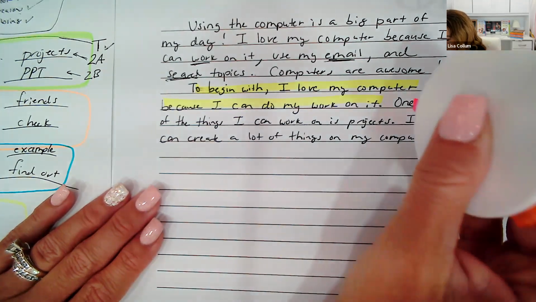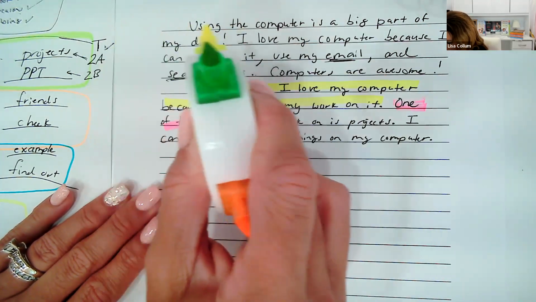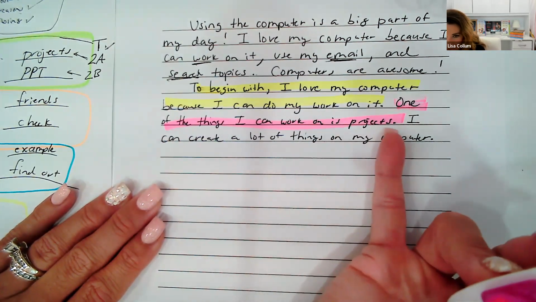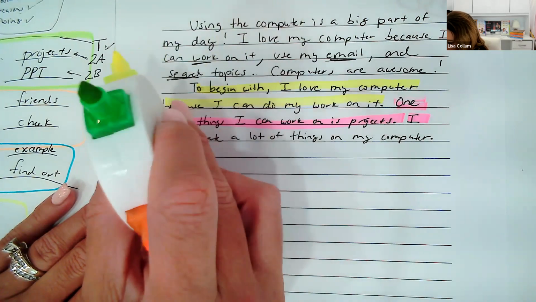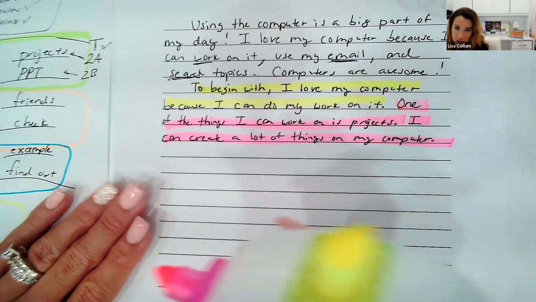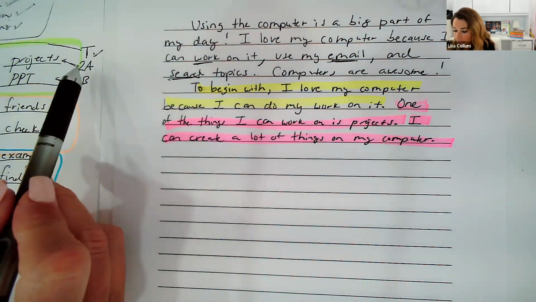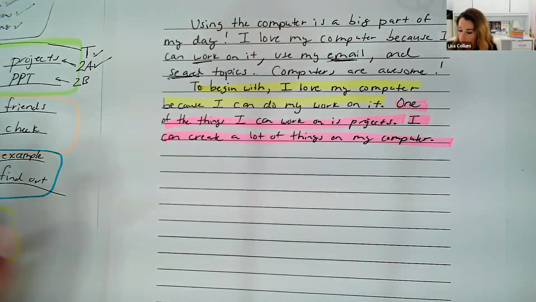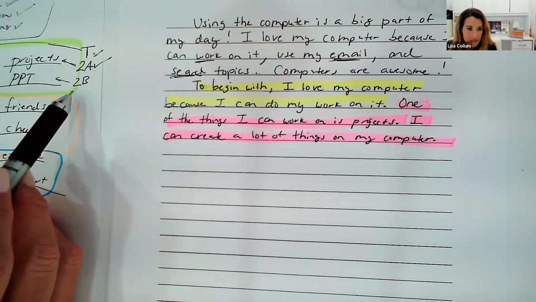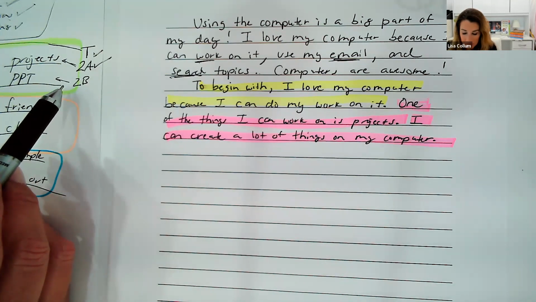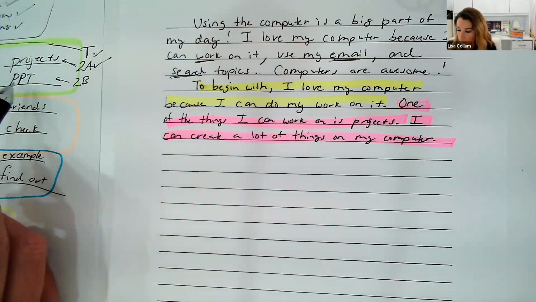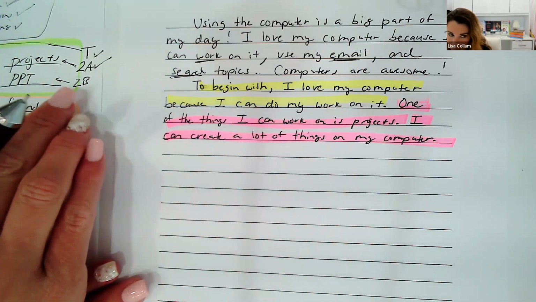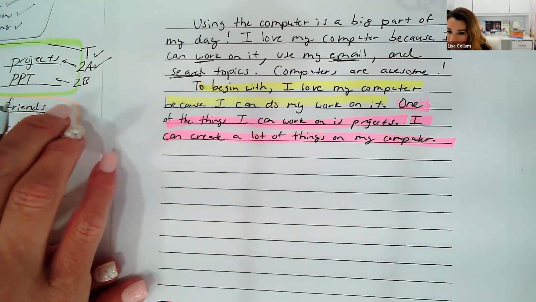And now I'm going to do my 2A in pink. So there's one. One of the things I can work on is projects. That's 1. I can create a lot of things on my computer. That's 2. Now I'm going to come over here and put a check next to 2A. And now I'm going to write 2 sentences about B. My B is my PowerPoint that I work on. So I'm going to come over here. I'm not indenting because I'm still in the same paragraph. I'm not starting a new paragraph.